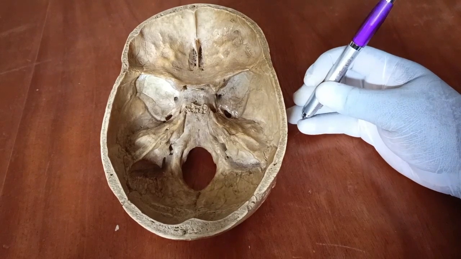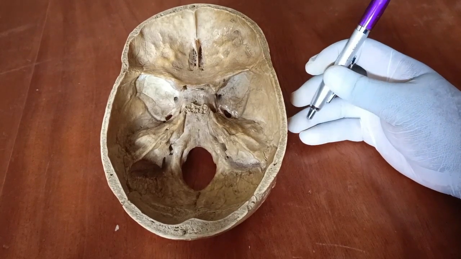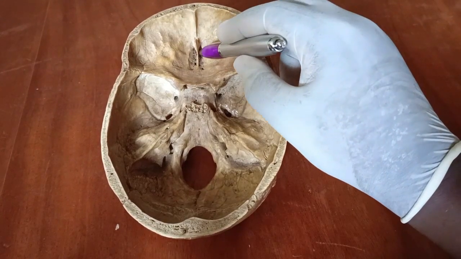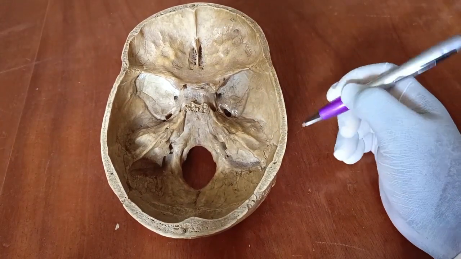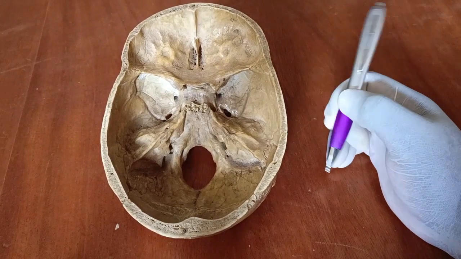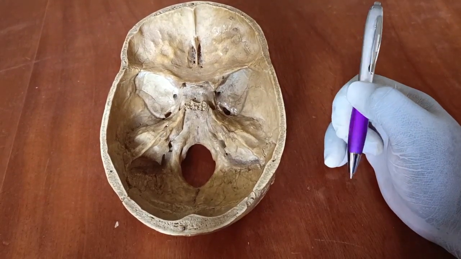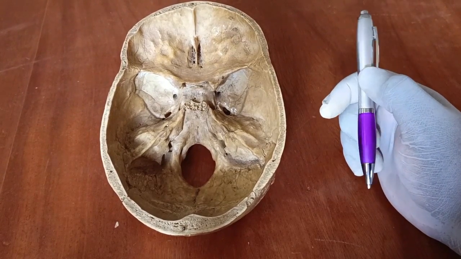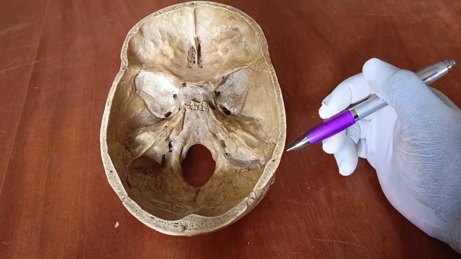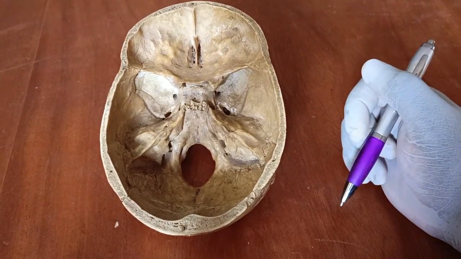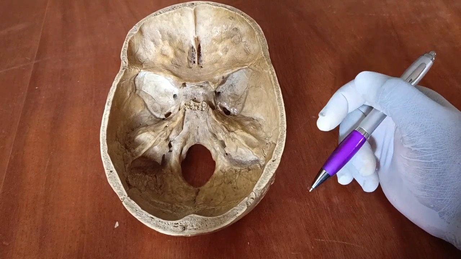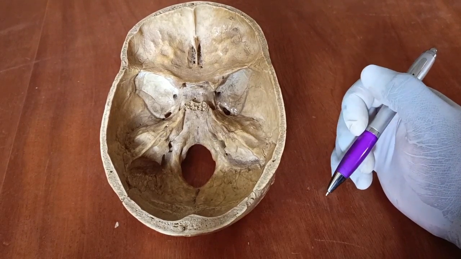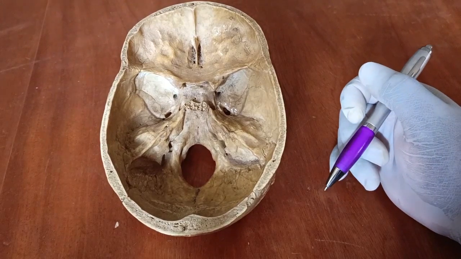Next, we are going to look at the foramina. We have the cribriform foramina, where the olfactory nerve fibers pass. We also have the anterior ethmoidal foramen, where the anterior ethmoidal artery, the anterior ethmoidal vein, and the anterior ethmoidal nerve pass.